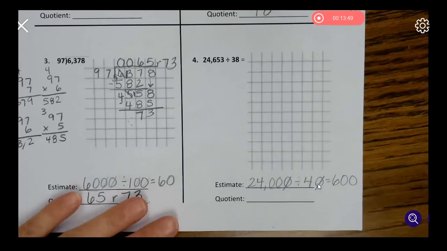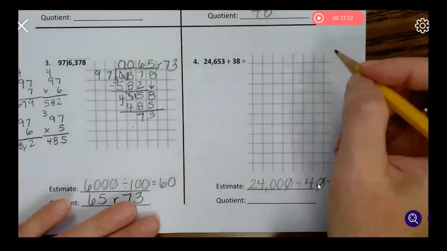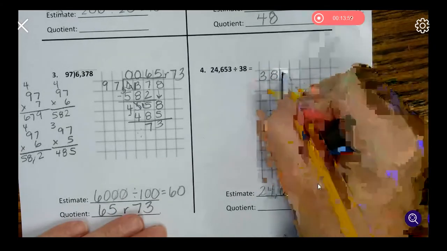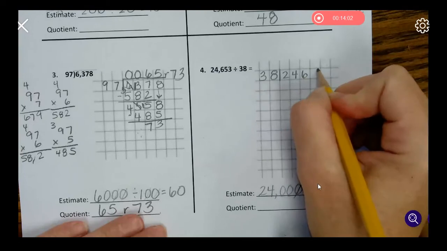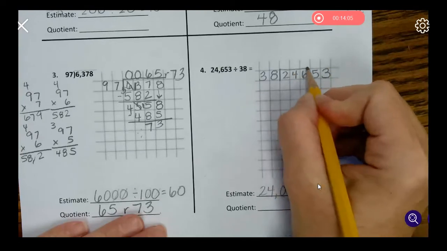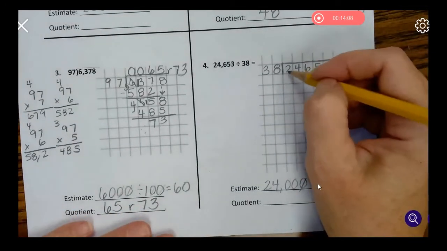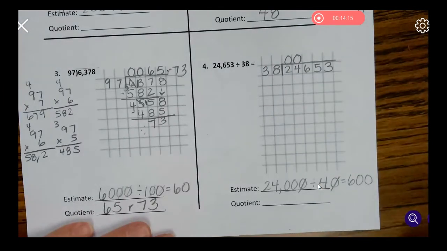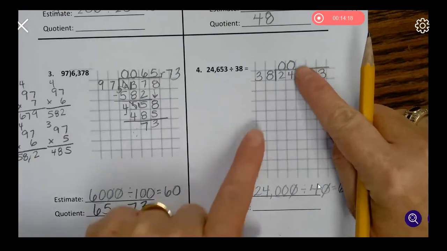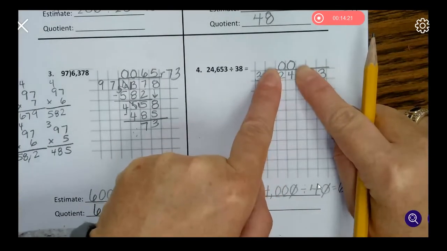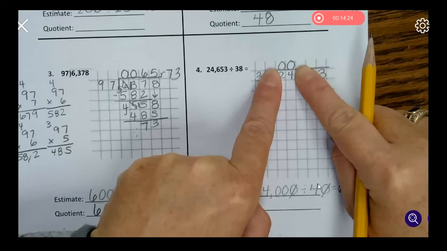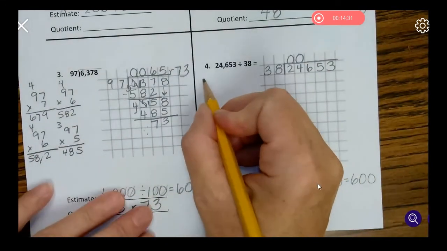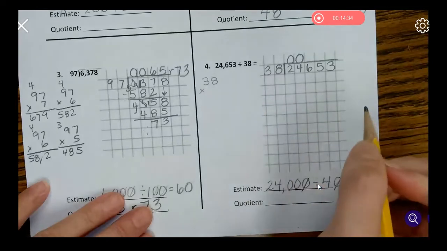And now we're going to solve for real. Okay, so we have 38 and 2, 4, 6, 5, 3. All right, 38 cannot go into 2, it cannot go into 24, it can go into 246. So we're going to use the cover-up method. All right, 3 can go into 24. How many times? 6. No, 8. 8 times. So we'll do 38 times 8.